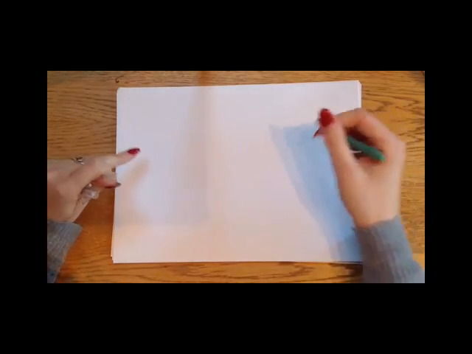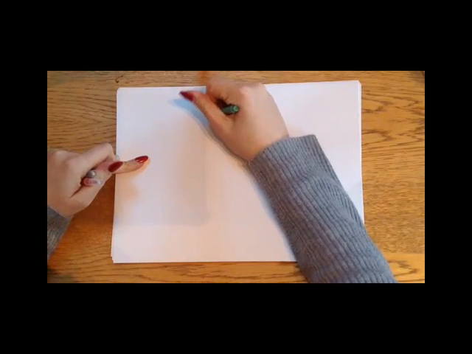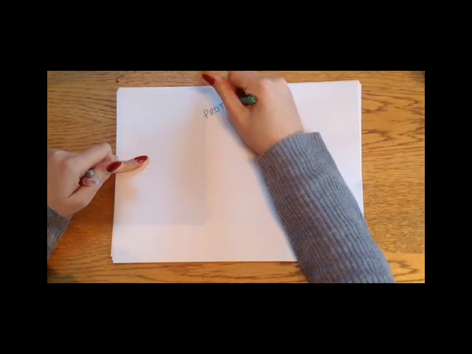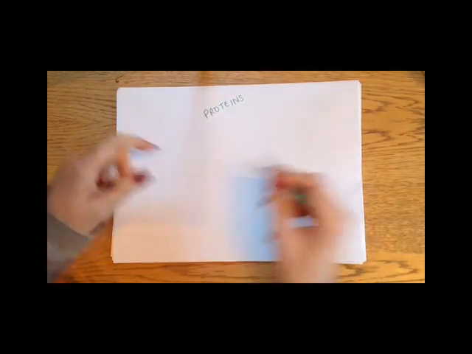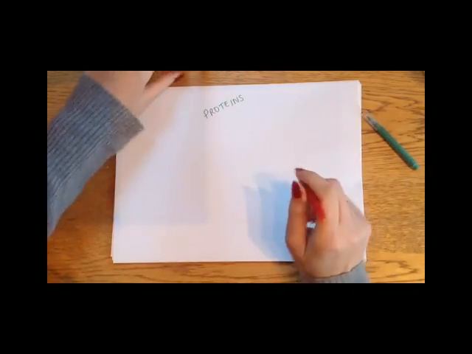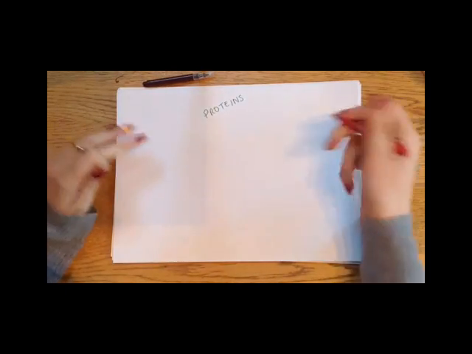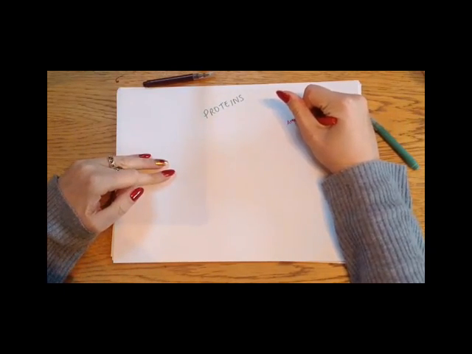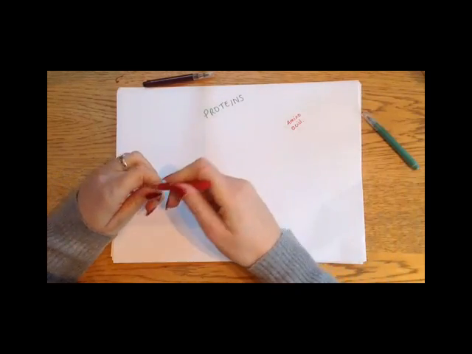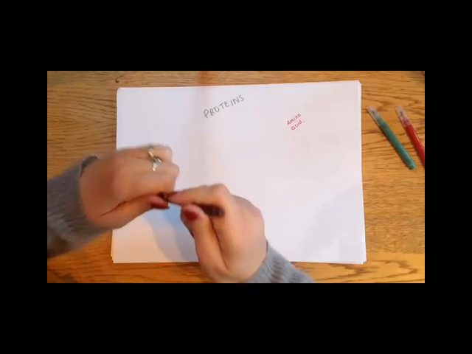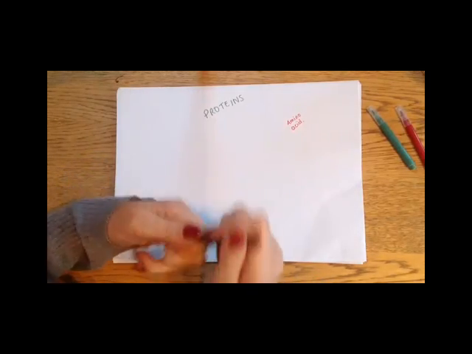Today we're going to revise proteins. Now, as with all the other biological molecules, we need to know what monomers proteins are made of. Proteins are made of amino acids. And you need to know how to draw an amino acid. Okay, so the easiest way to remember the structure of an amino acid is that it rhymes.